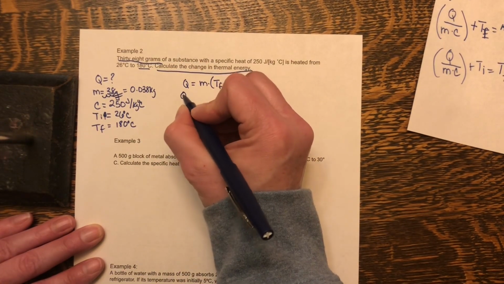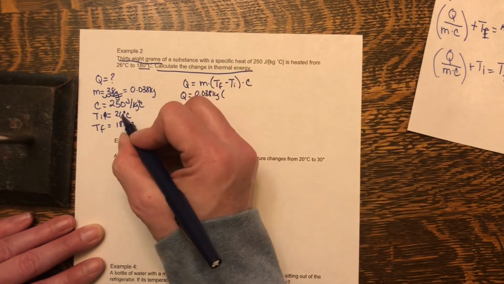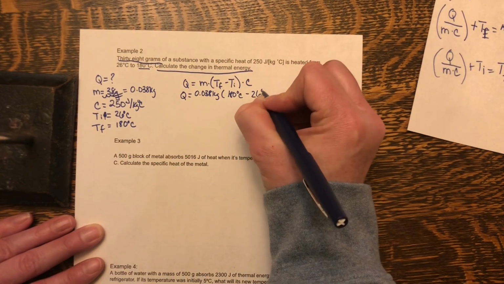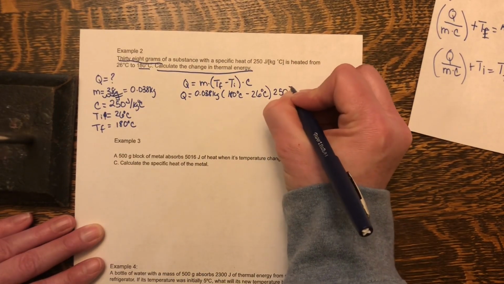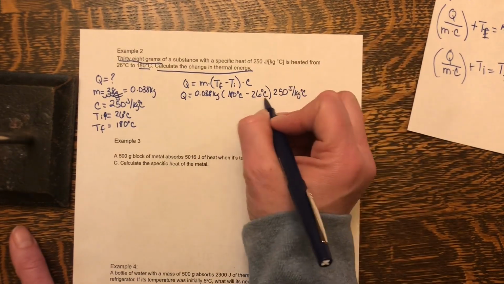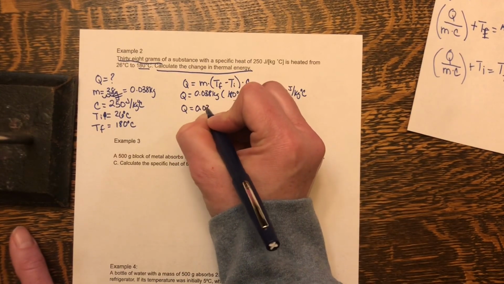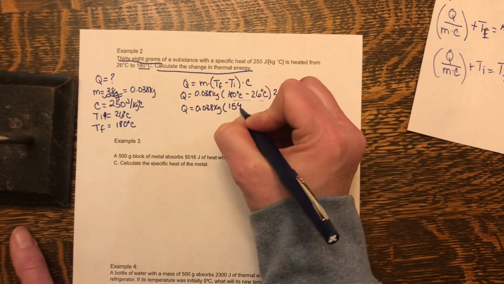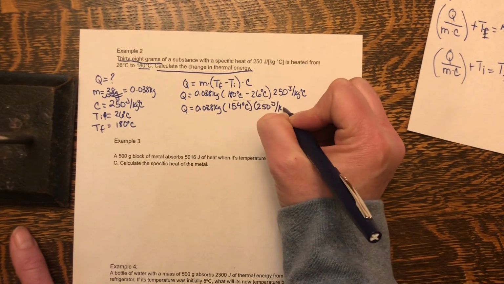So when I plug that into my equation, Q equals 0.038 kilograms times my temperature final, which is 180 degrees Celsius, minus my temperature initial, which is 26 degrees Celsius, times my specific heat, which is 250 joules per kilogram degrees Celsius. Okay, so the first thing I want to do is I want to subtract this part out. That's in brackets, so that's the first thing we do. So Q equals 0.038 kilograms times 180 minus 26 is 154 degrees Celsius times my 250 joules per kilogram Celsius.